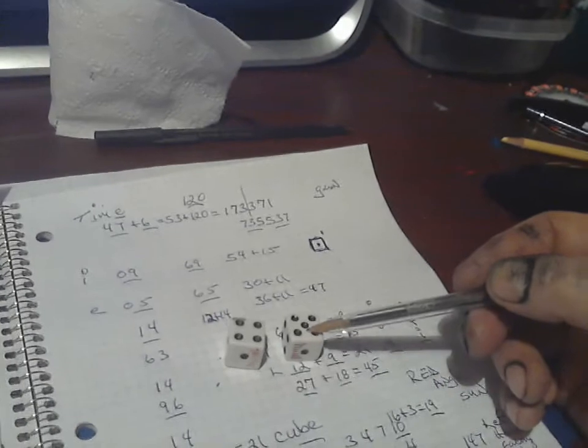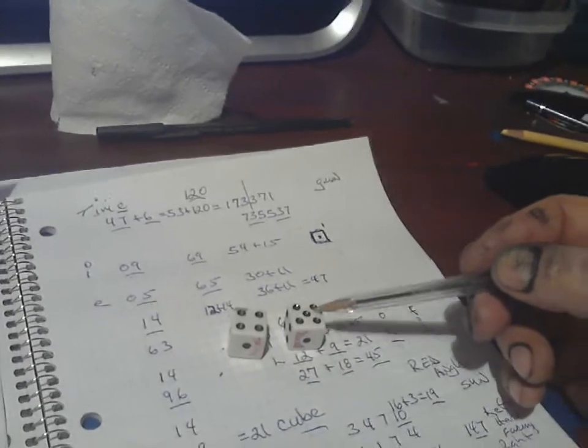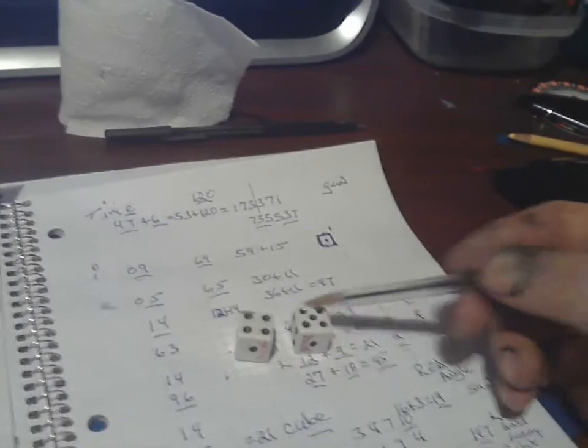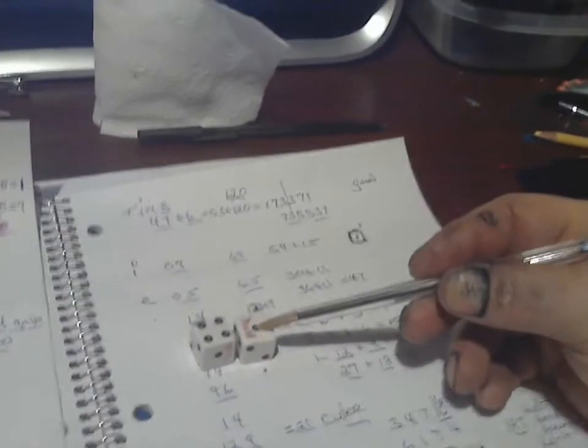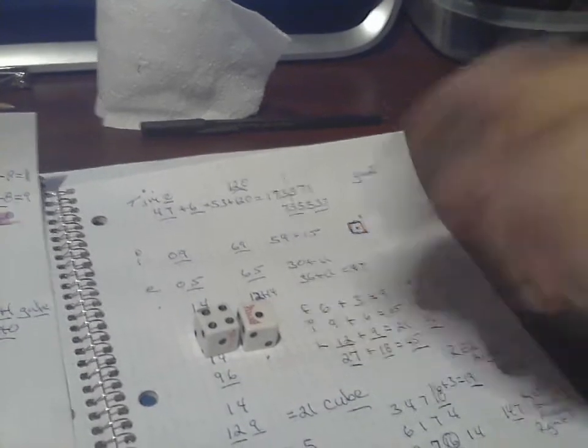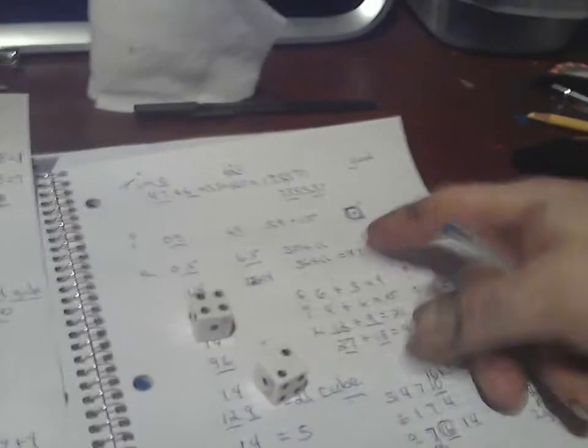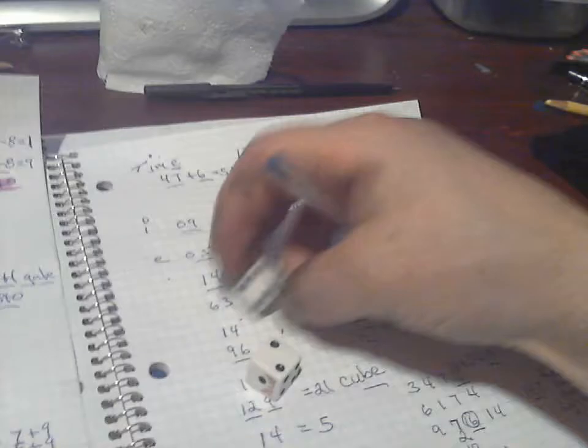Here's your 4. Here's your 5. It's always 4. There's nothing more than 4. It's either 2 on the outside, 2 crisscross. It's always 4. This is always what it is. When you see 6, 6 only gets 1. It always brings the light. There is no other 7 on this dice. I don't care what you do. You cannot get a 7.